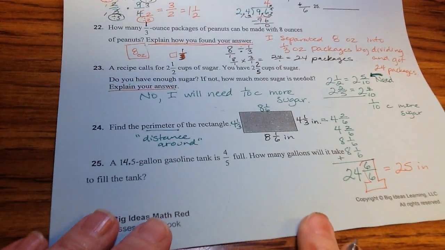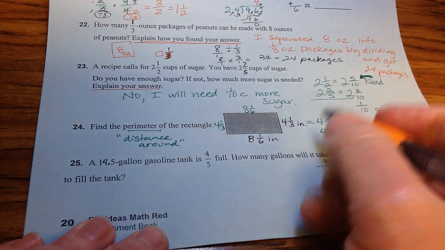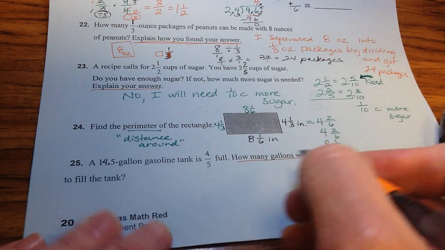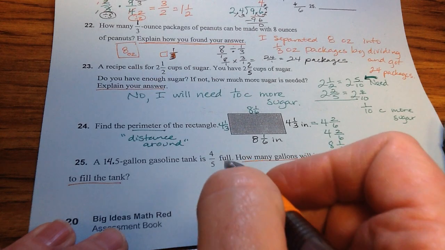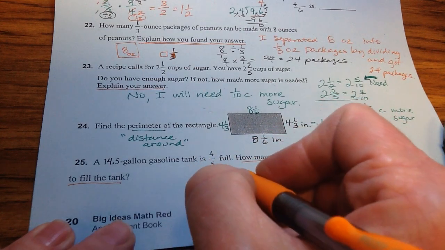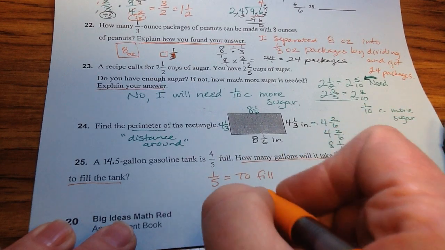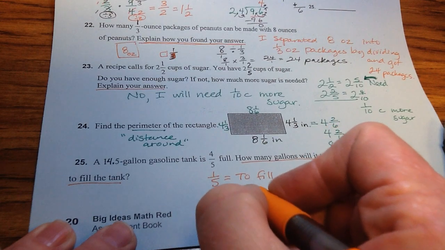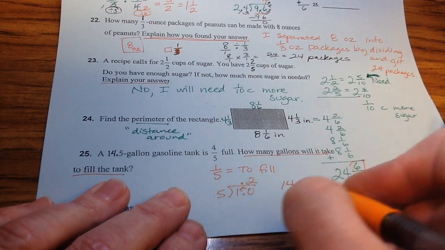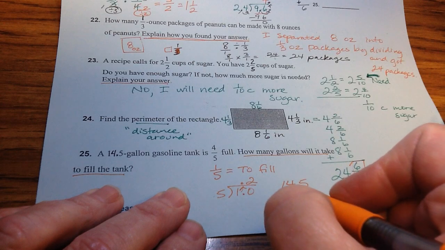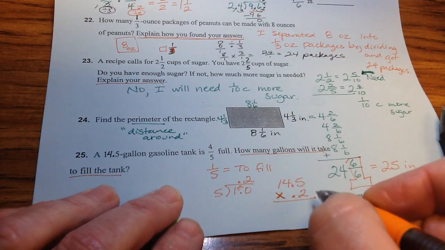Okay, last. A 14.5 gallon gasoline tank is 4/5 full. How many gallons will it take to fill the tank? That's the tricky part. How many gallons will it take to fill the tank? So, if it's 4/5 full, then it's 1/5 not full. So you need to figure out 1/5 is what we need to fill. And 1/5 is equal to 0.2. So if you had a 14.5 gallon tank, and you find out what 0.2 of it, of means to multiply, then you'll get your answer.